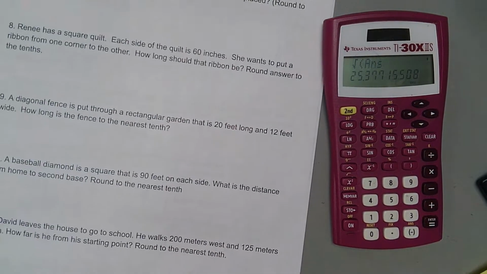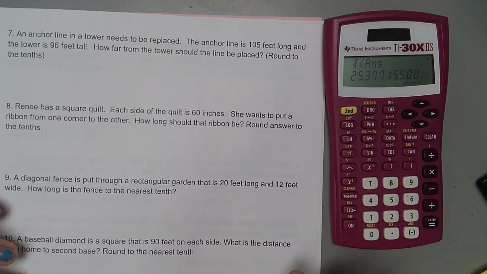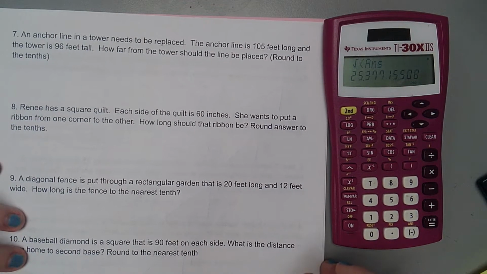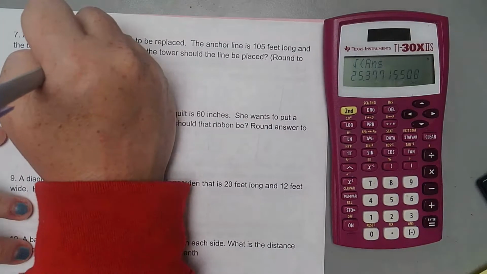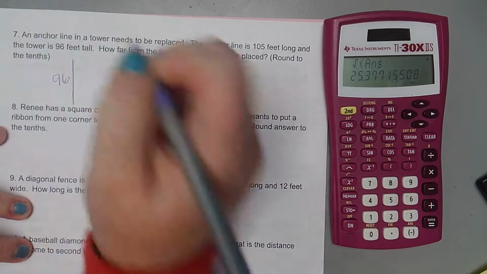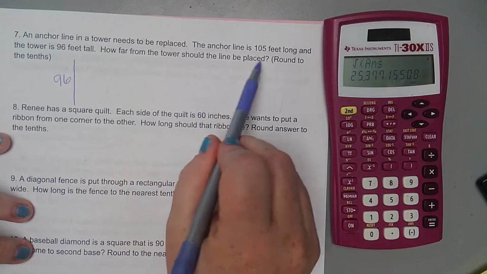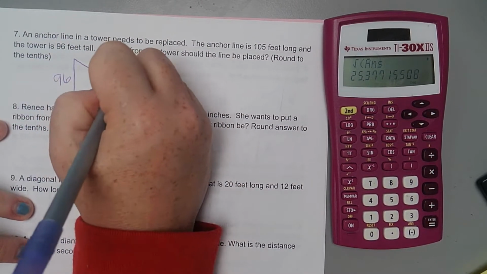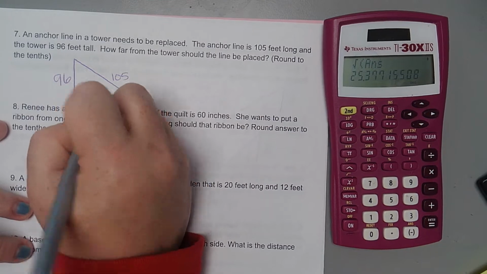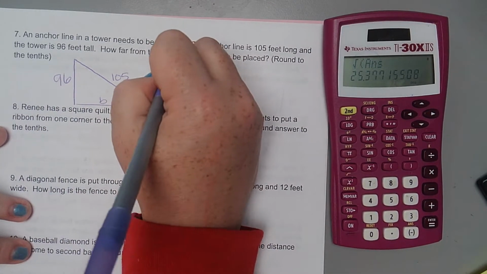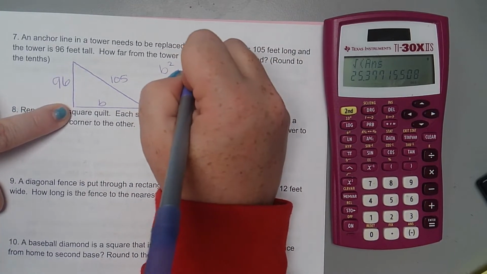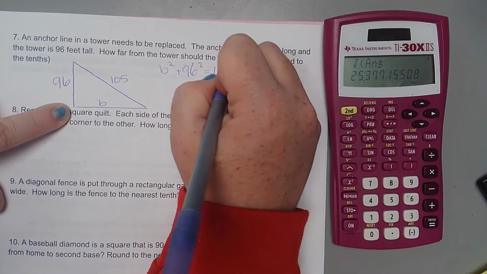Next page, number 7. An anchor line on a tower needs to be replaced. The anchor line is 105 feet long, and the tower is 56 feet tall. So we know the height is not 56, it's 96. How far from the tower should the line be placed? Well, the line is 105. So our unknown is this base length. So our base squared, it's our leg, plus 96 squared equals 105 squared.